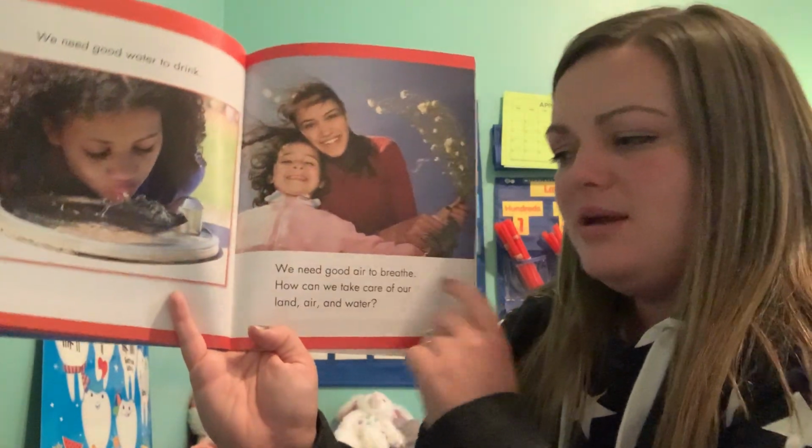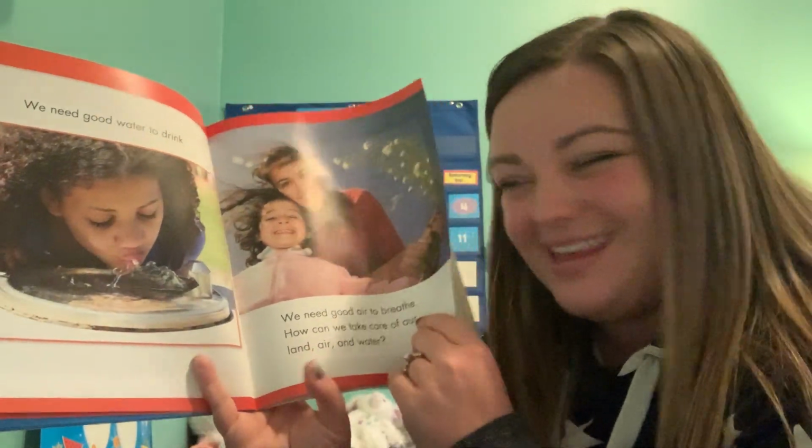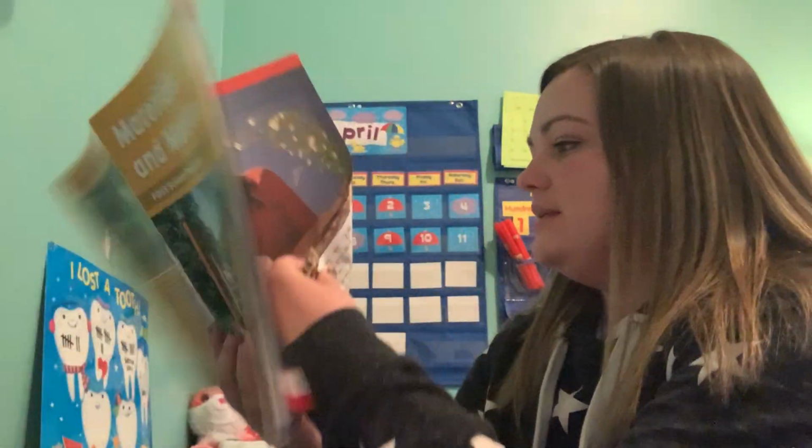How do you think we can keep our land, air, and water clean? What do you think? Oh, that's actually the end of our story.